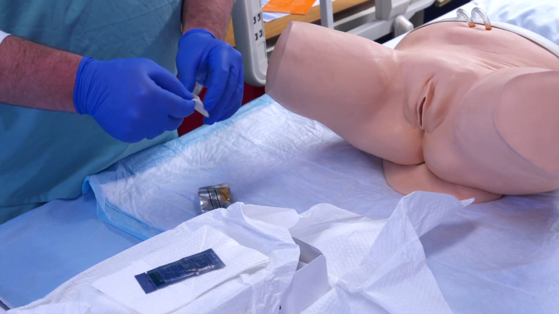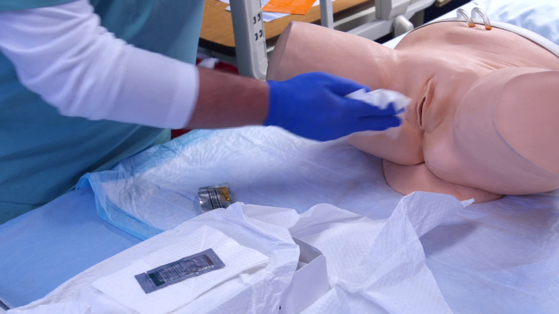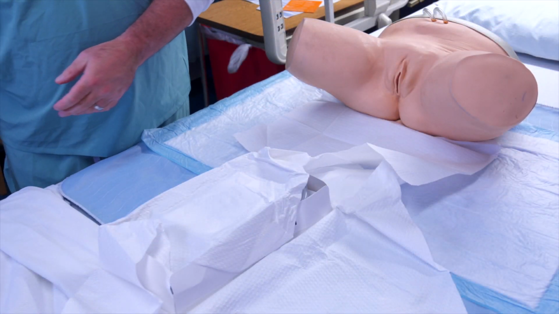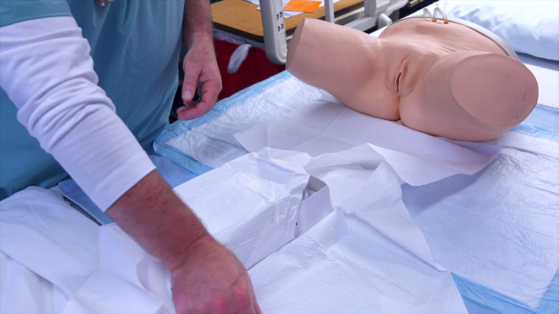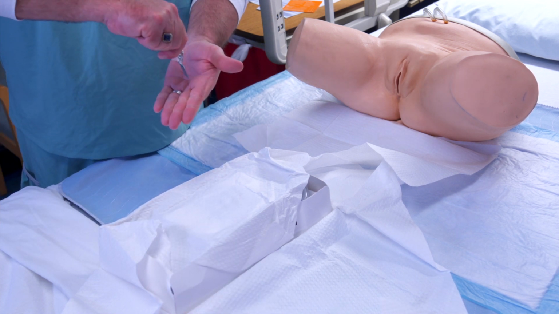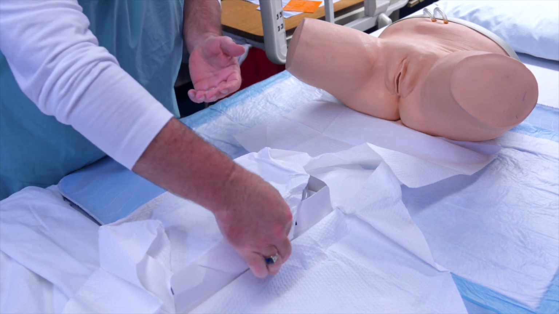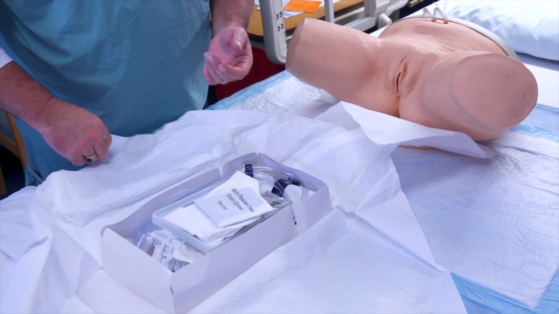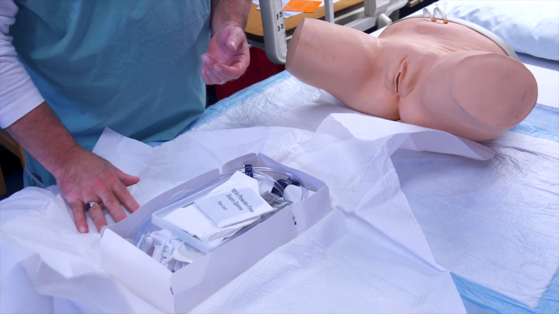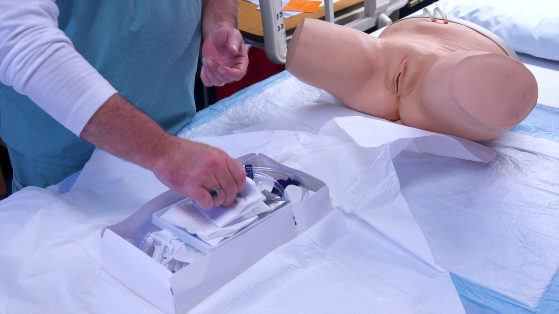Retrieve the Castile soap provided or use what is designated by your facility's protocol and cleanse the perineal area. Remove and dispose of non-sterile gloves and perform hand hygiene using the provided hand sanitizer. Don sterile gloves provided in the closed system tray. Always keep your hands above your waist and in front of you. Do not touch anything that is not sterile.